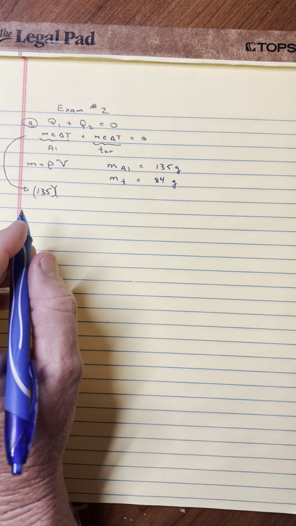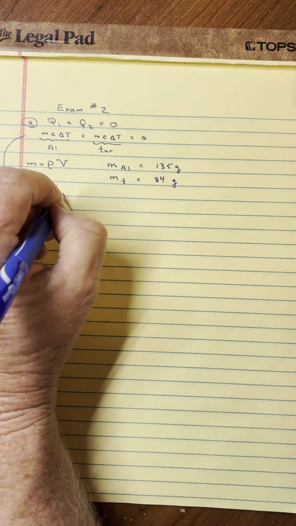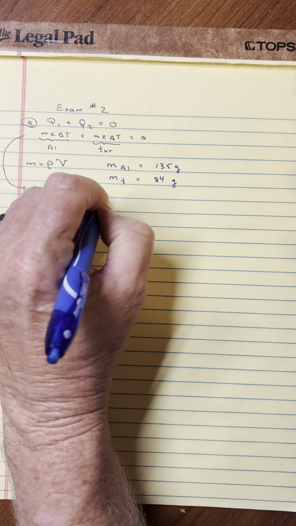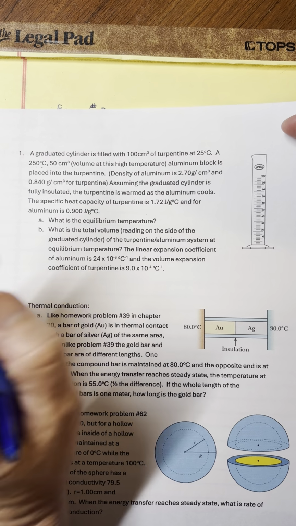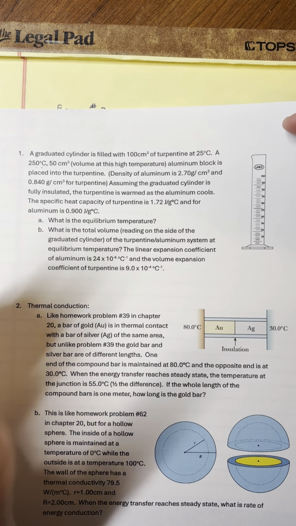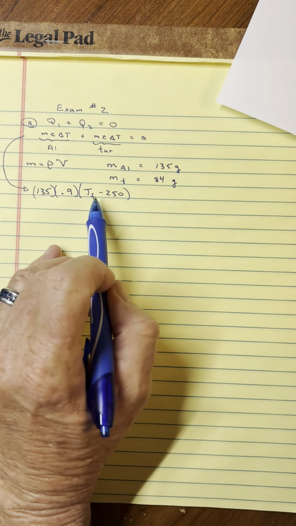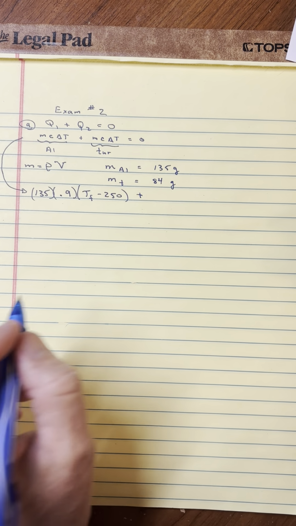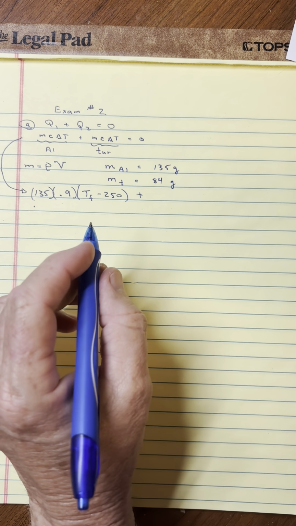The specific heat of the aluminum was given right here as 0.9. And the change in temperature would be the final minus what it started at, which was 250. So the aluminum is the hot piece that you are putting in. And so we put that in. That should be a negative number, so the energy is going to come out of the aluminum, and the same amount that goes out of the aluminum goes into the turpentine.